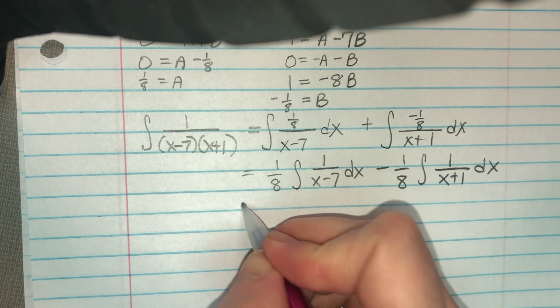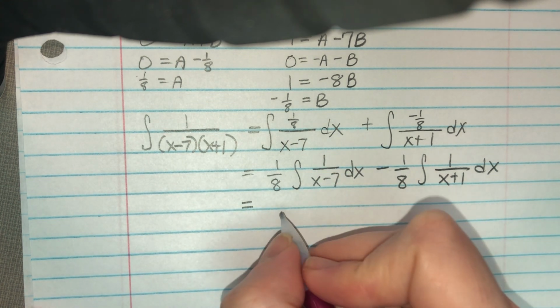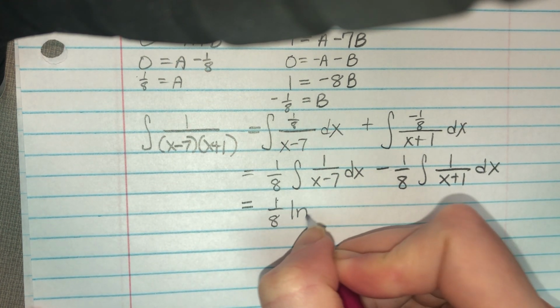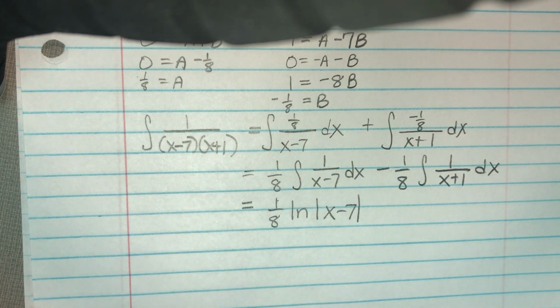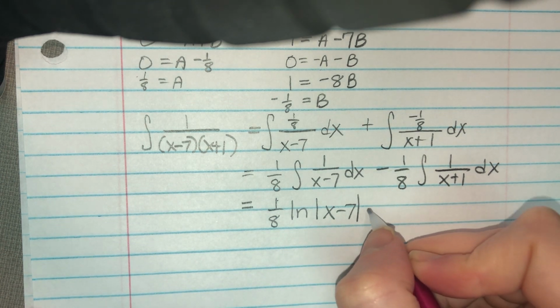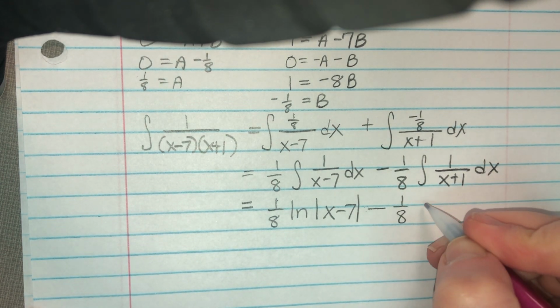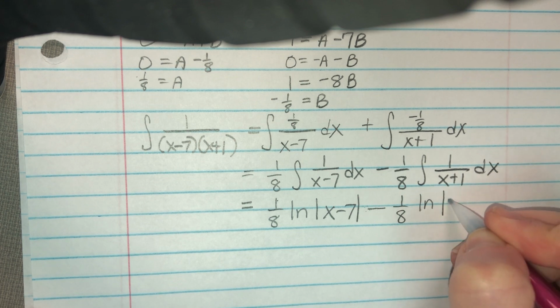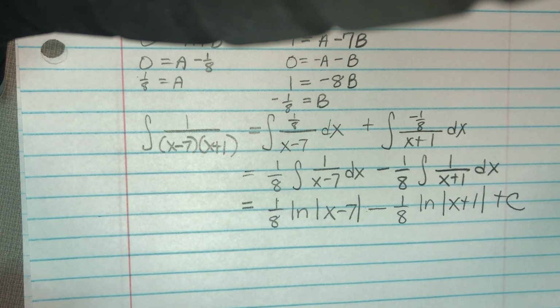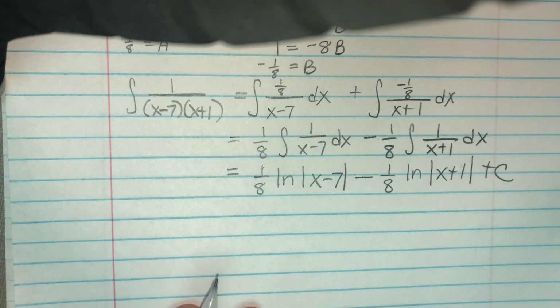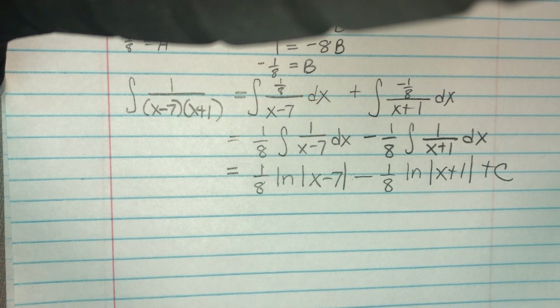And then I'm going to integrate: 1/8 natural log absolute value x minus 7, because the derivative of that inside function x minus 7 is 1, minus 1/8 of the natural log of the absolute value of x plus 1 plus c. All right, if you got this answer, this is good, this is correct, but I'm going to tell you on a multiple choice problem, and yes, they do put these on the multiple choice section sometimes. I know that's a lot of work for a multiple choice question, but they do it.